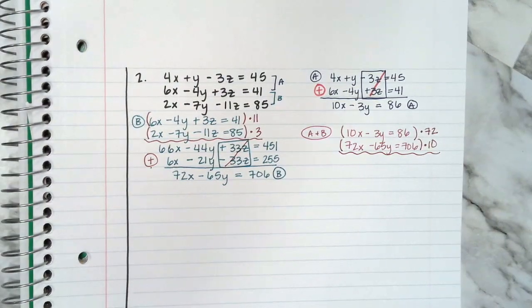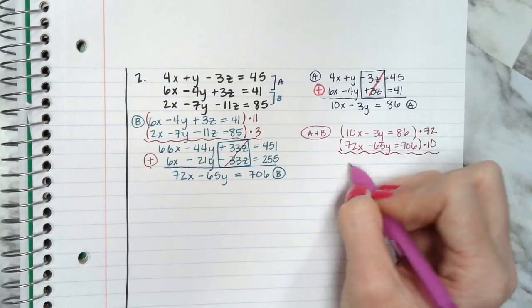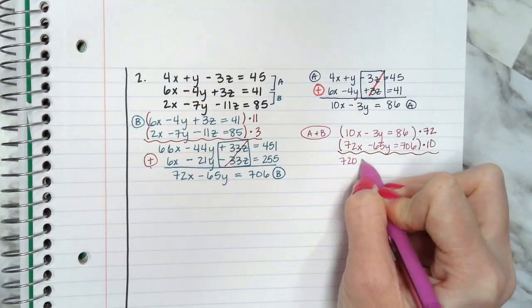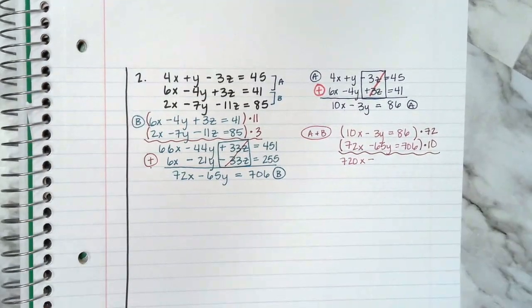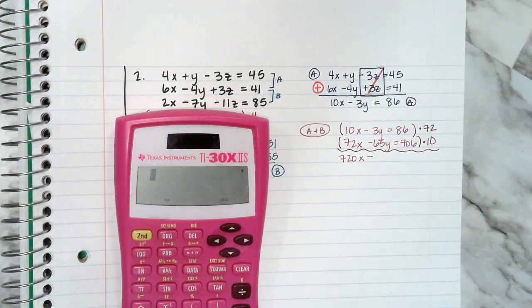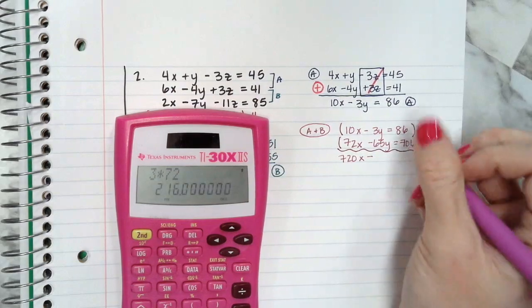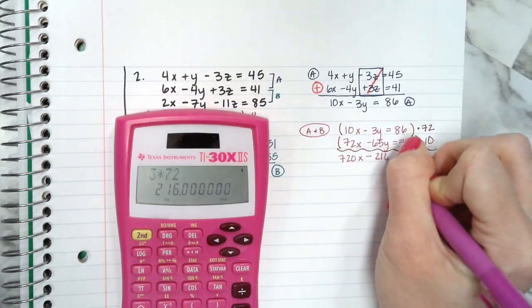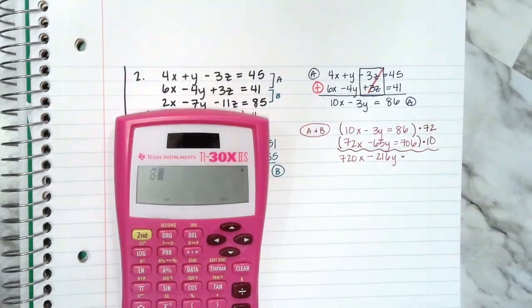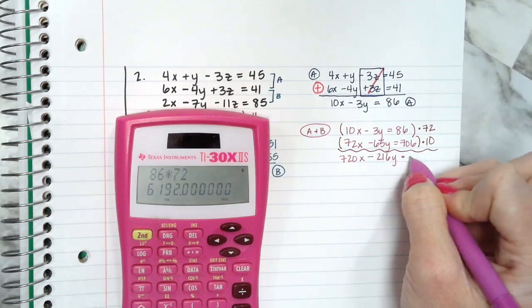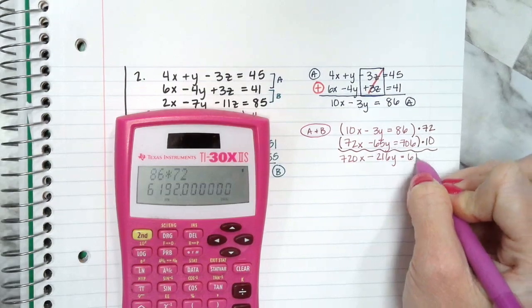Okay, so if I do this first equation by 72, I'm going to get 720x minus 3 times 72, which is 216, y equals 86 times 72, and it's okay if we start getting big numbers, 6,192.